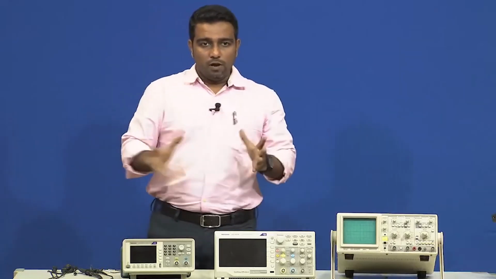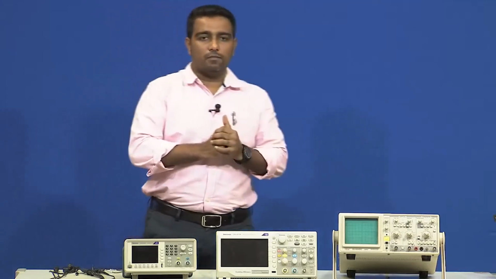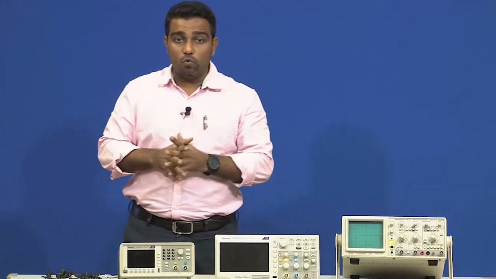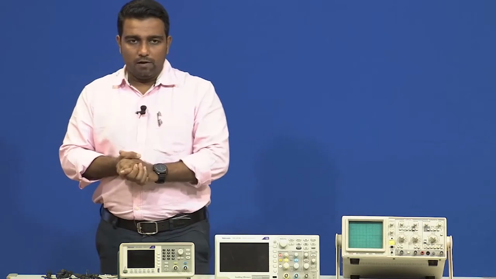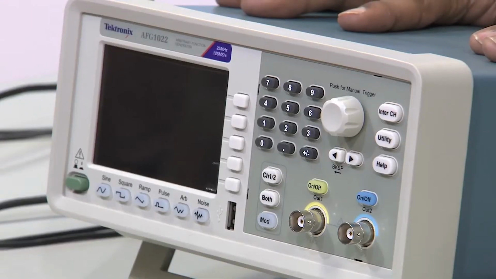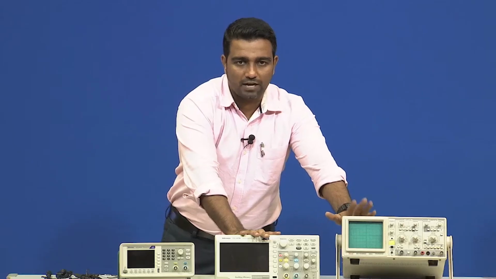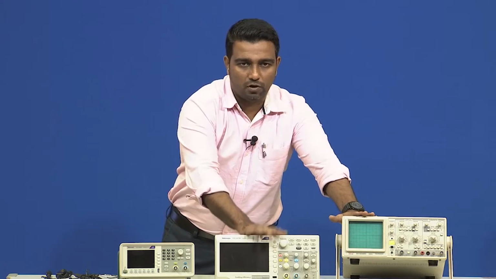So, welcome to all of you for this particular module, and here today we will concentrate on two different equipment. One is the function generator, which is right over here, and another are oscilloscopes, which are two on which I have my hand, oscilloscopes, all right.